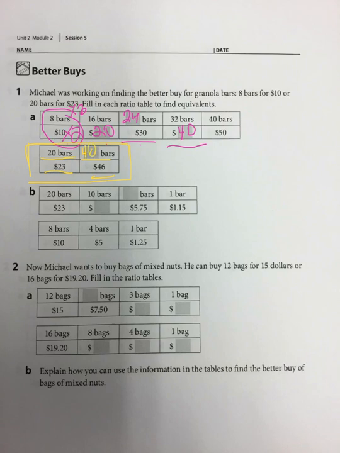But does that make sense? I asked myself this when I was completing it. It says up here that 40 bars would equal $50, and then down here it says 40 bars equals $46. I have to go back up to the problem and read. So 8 bars for $10 or 20 bars for $23. This top ratio table was doing 8 for 10. This bottom one was showing 20 for 23.